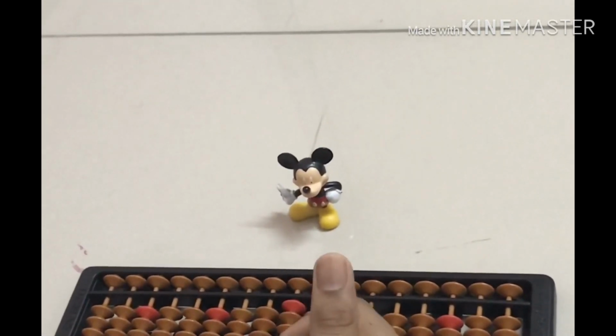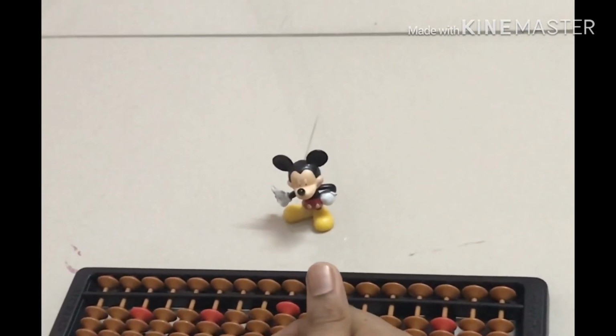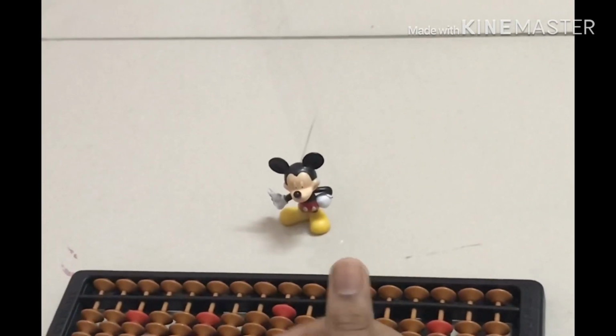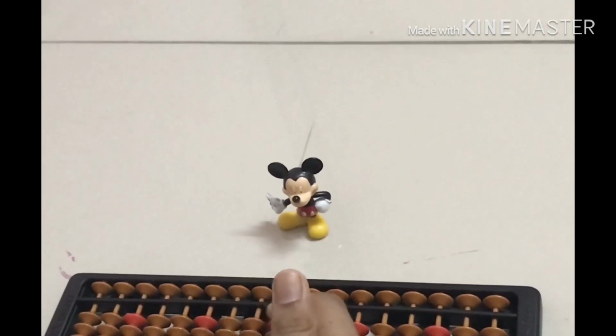Now 3 plus 1 minus 1. 3 plus 1. So we need to add 1 to this. It's 3 plus 1. So it's 4. Minus 1. We need to take out 1. So it will be 3. So the answer is 3.